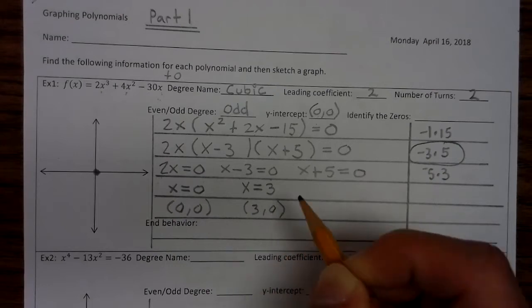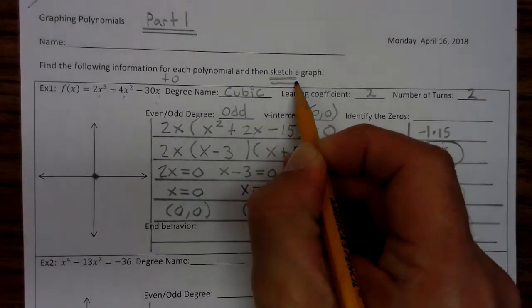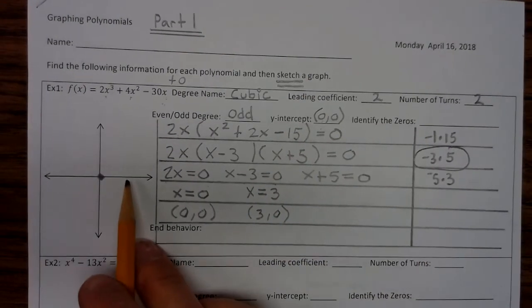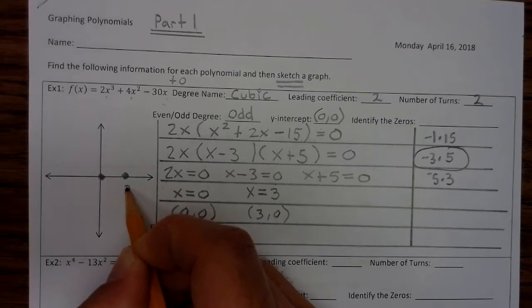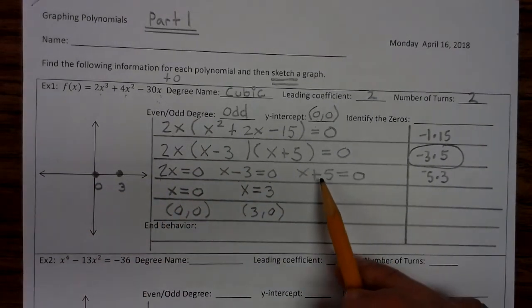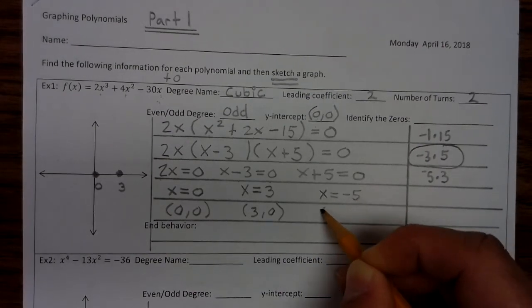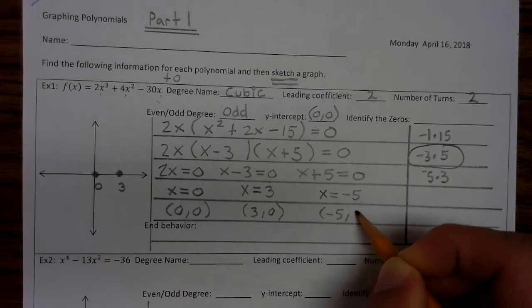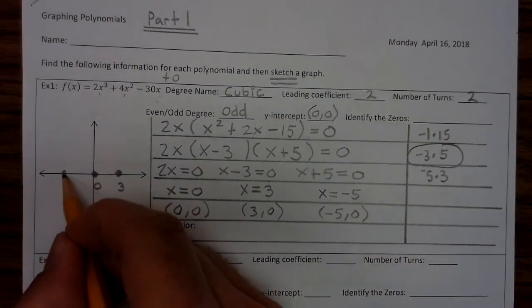Now, when you notate it, because we're just sketching, it's not exact, so instead of putting 3, 0, we're just going to put 3. I'll put 0 there. Okay, here we subtract 5 from both sides, so x equals negative 5. So our zero is negative 5, 0. We're just going to put a negative 5.